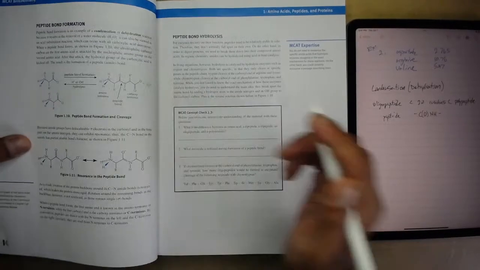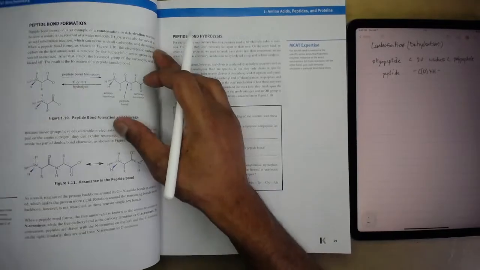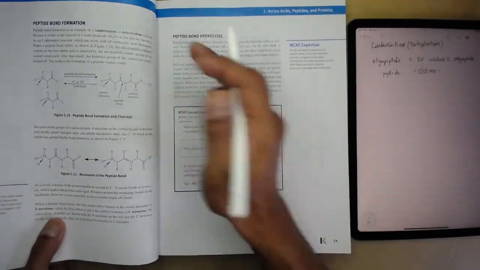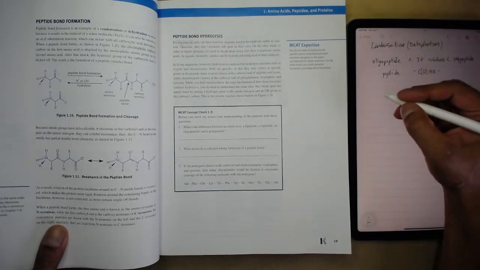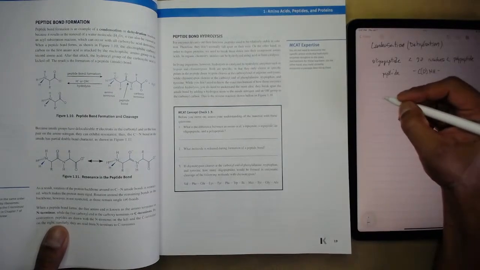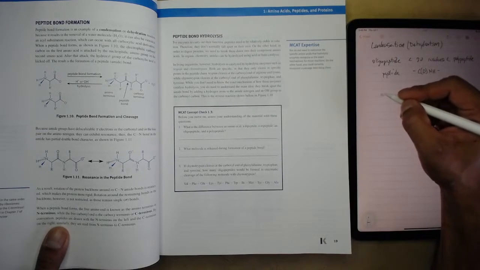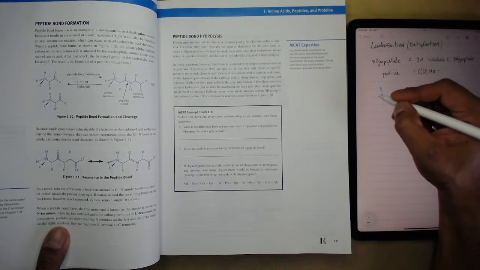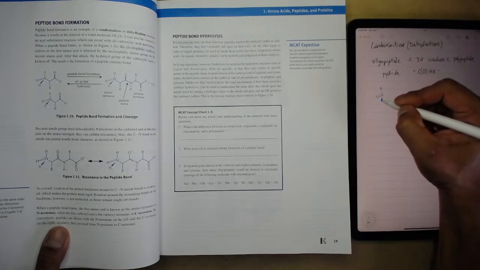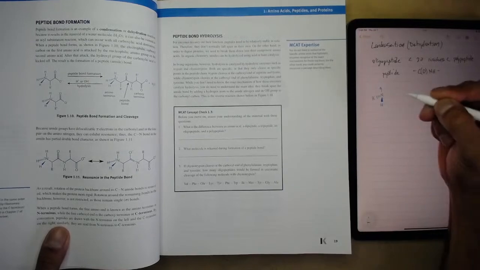Let's draw the resonance of the peptide bond, and then we'll also label the N and C ends, the nitrogen and carbon ends. We're going to draw it with the nitrogen to the left, and we're going to do it with its 3D structure.